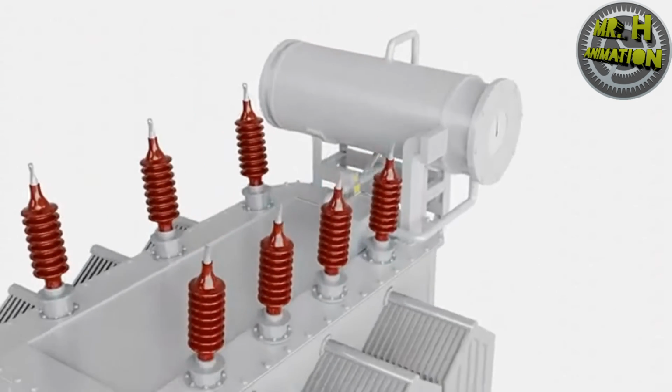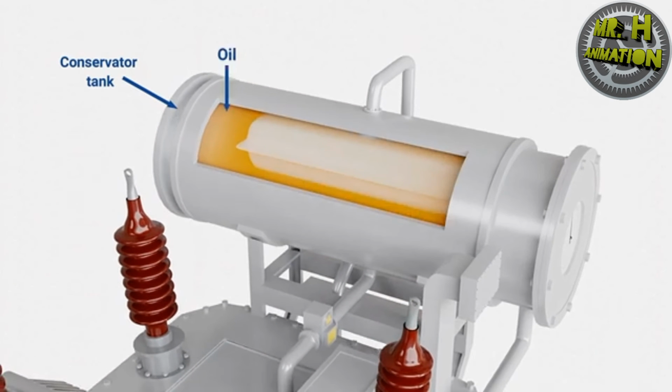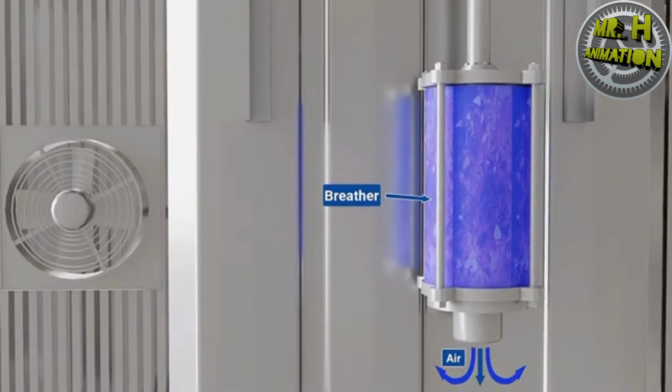Above the roof of the transformer sits a conservator tank. This tank is partially filled with oil, and the remaining part is occupied by an air cell. When the temperature of oil increases, its volume also increases, which squeezes out air from the air cell. This displaced air enters the breather pipe. This pipe is connected to the breather through which the air escapes. Air also re-enters through this breather when the volume of oil decreases. Breather is filled with silica gel to absorb any moisture that may be present in the air entering the tank.